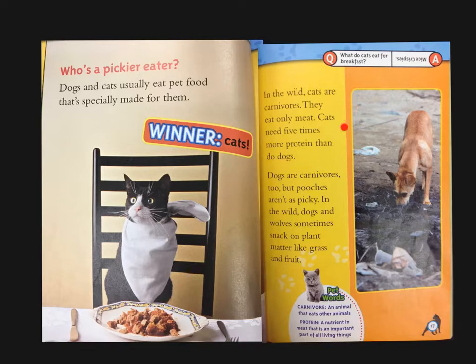This is interesting right here because when it says "more than," I know it's contrasting cats and dogs since the information is different for them. Dogs are carnivores too, so that's similar, but pooches aren't as picky. In the wild, dogs and wolves sometimes snack on plant matter like grass and fruit. So a carnivore is an animal that eats other animals, and a protein is a nutrient in meat that is an important part of all living things.